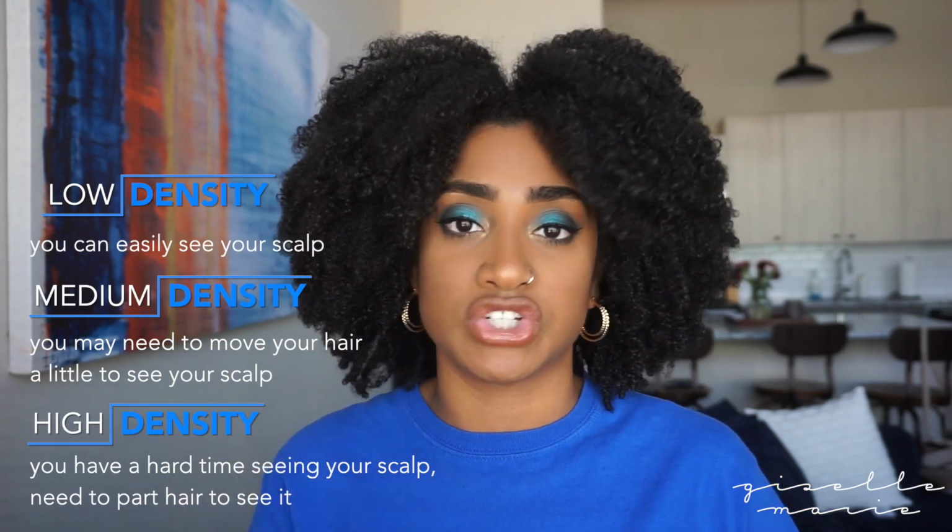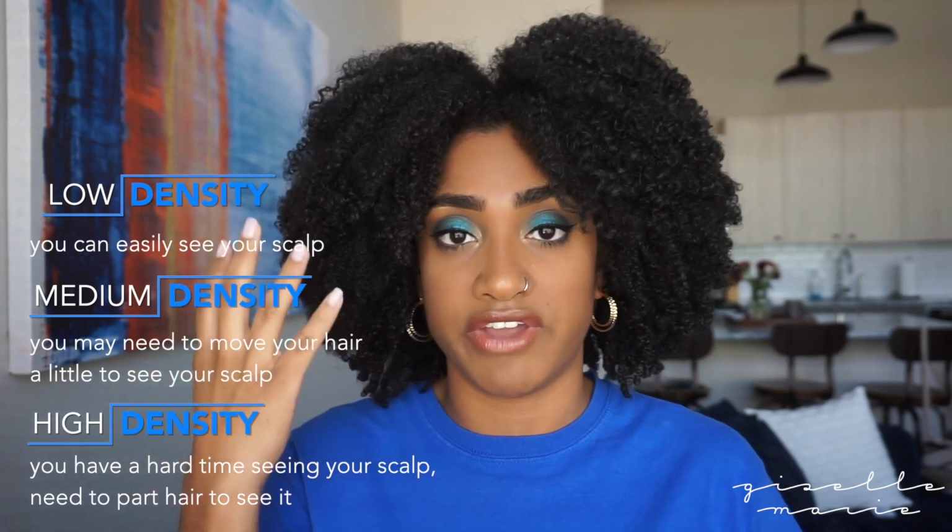So there are three categories of density. There's low density, medium density, and high density. Basically it just pertains to the amount of hair strands you have per inch on your scalp. Low density means that you can pretty much see your scalp visibly without having to part your hair any sort of way. Medium density is, you may have to separate your hair a little bit to see your scalp, but it's not very difficult. High density is basically you cannot see your scalp without physically really trying to maintain a part.